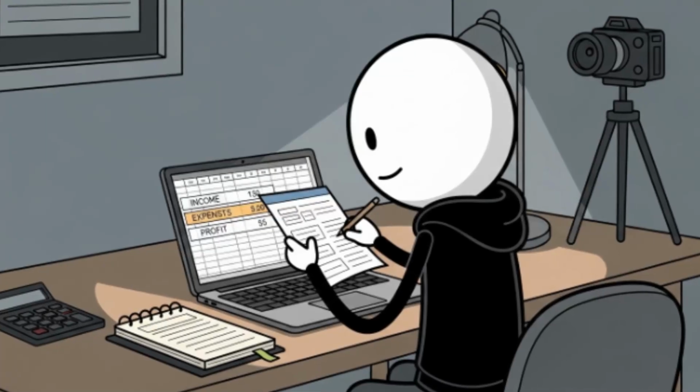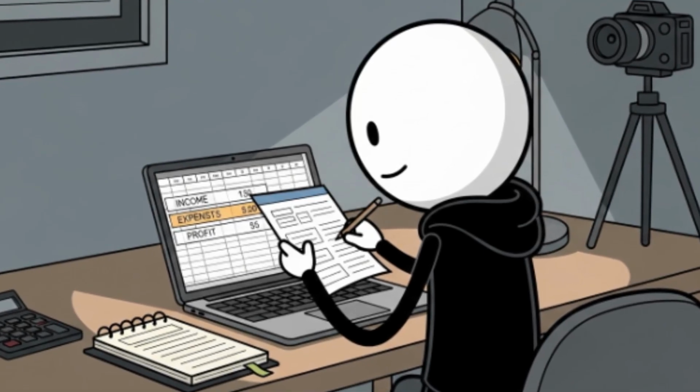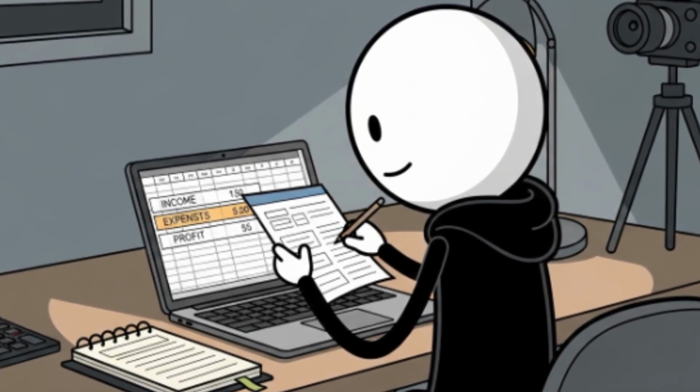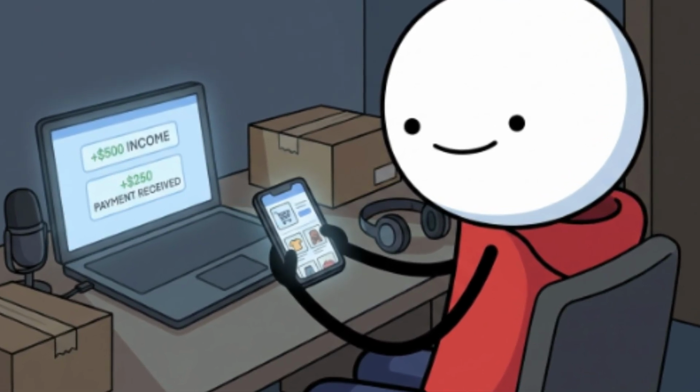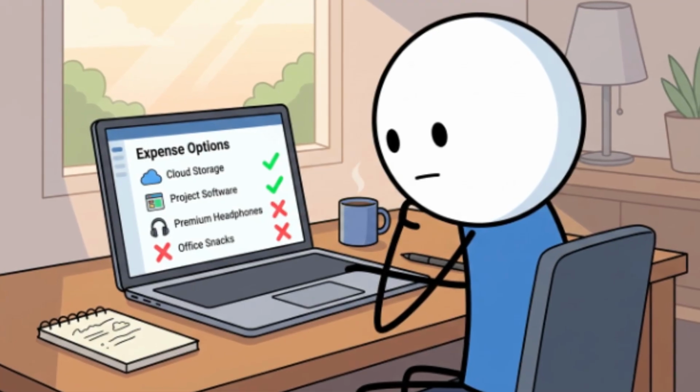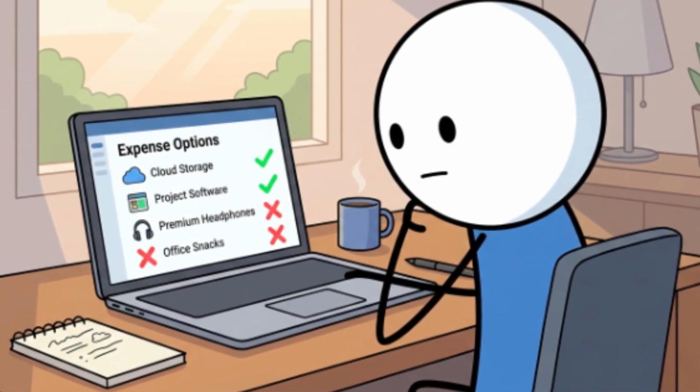First, setting up your QuickBooks account properly. When you log into QuickBooks for the first time, you will be asked to set up your business profile. This includes your business name, industry, and currency. This step seems simple, but it is very important.